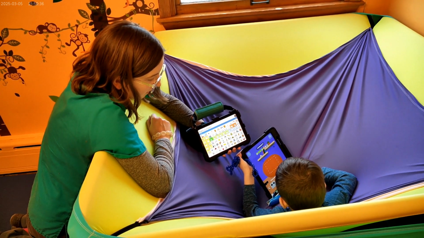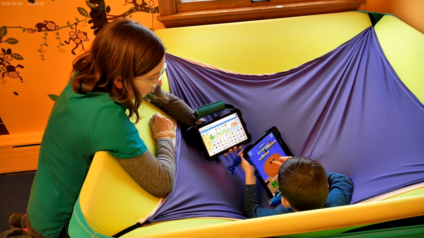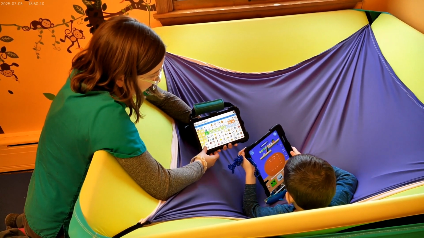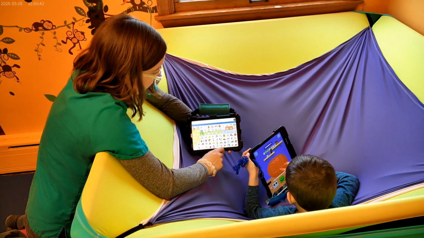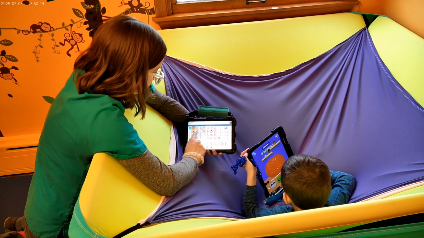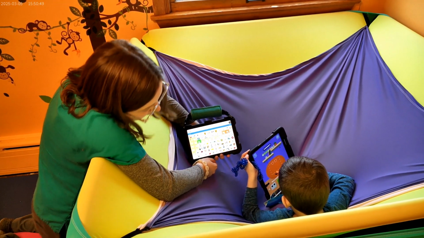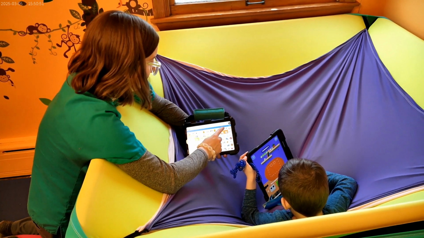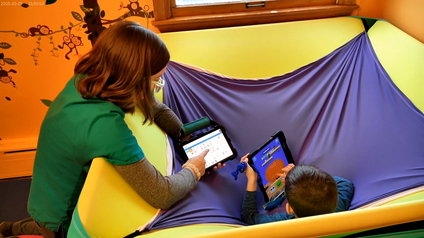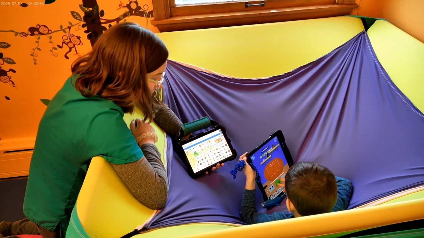As you can see here, I'm with a child who is an AAC user. He is playing a game on a tablet, and I'm modeling on an AAC device for him. While I have the AAC device in his reach as much as possible so that he can use it if he chooses to, I'm not making him use it. Rather, I'm modeling words that go along with what he is doing on the game, showing him the language that can be used.